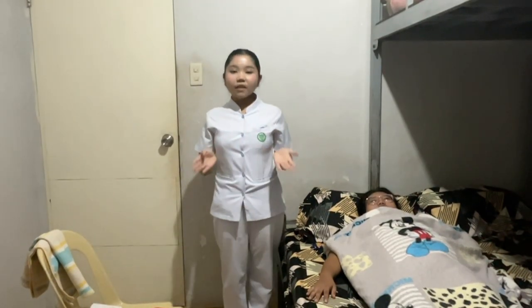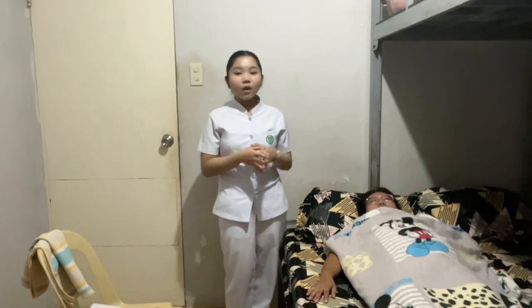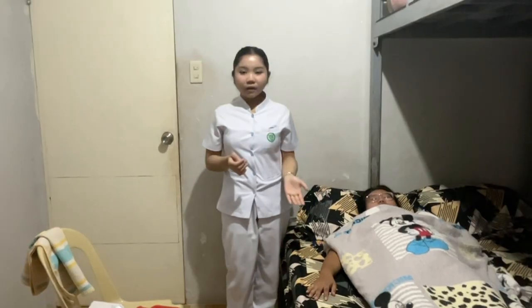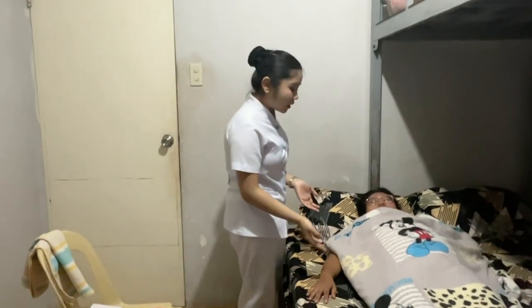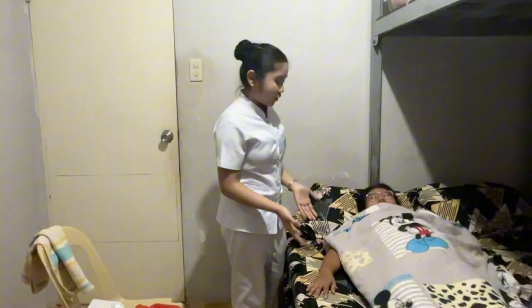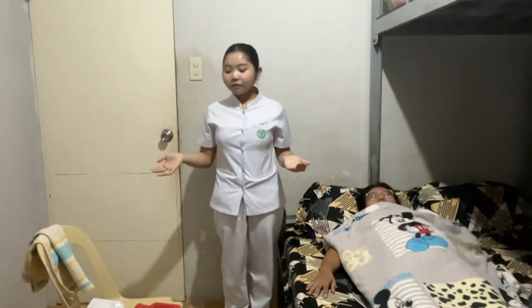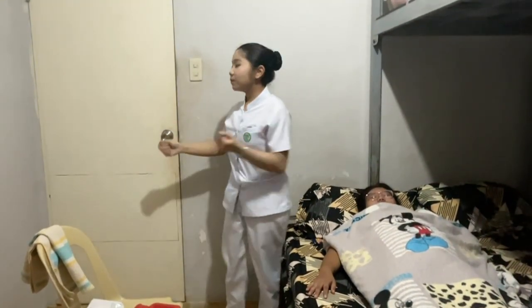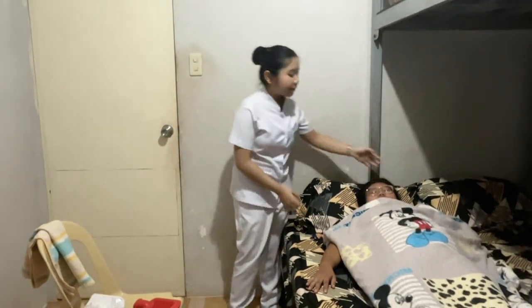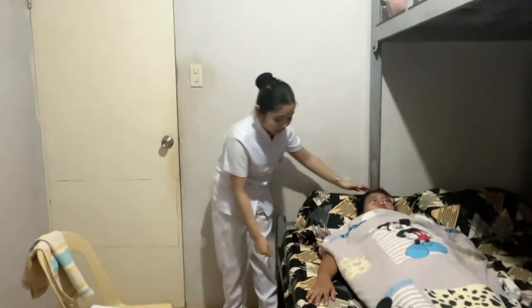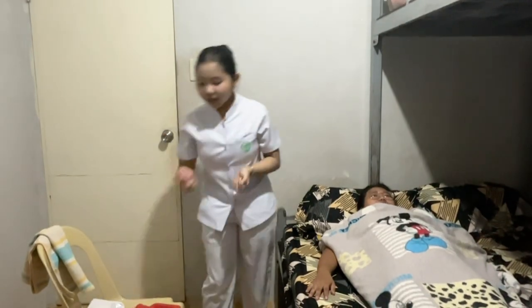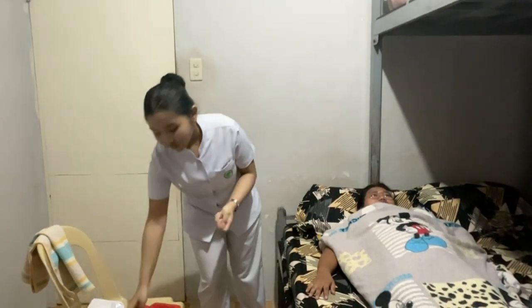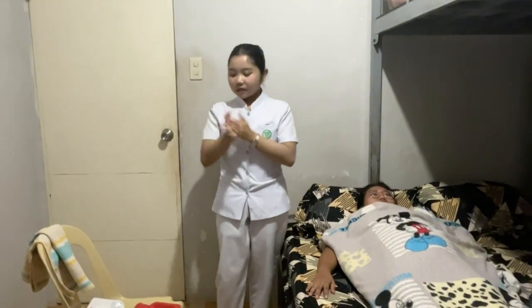Okay, after that, I will describe the sensation to my patient, and the precautions as well, to prevent any burning or any complication. And then I will provide privacy for my patient by closing the curtains and the door, if there is any. Then I will position my patient in a comfortable position and adjust the bed if necessary. And then I will perform hand hygiene and put on gloves to prevent the spread of microorganisms.